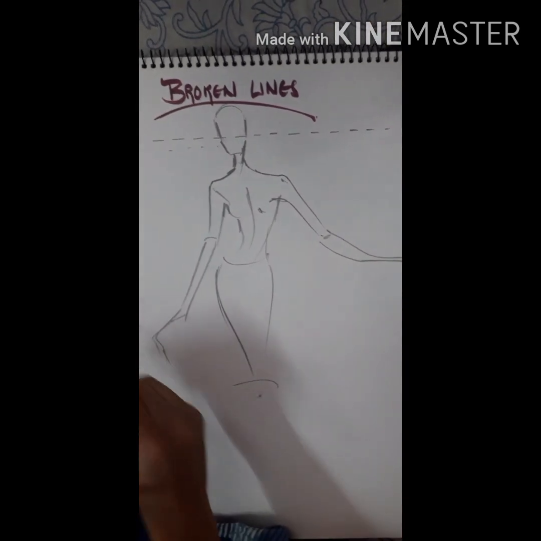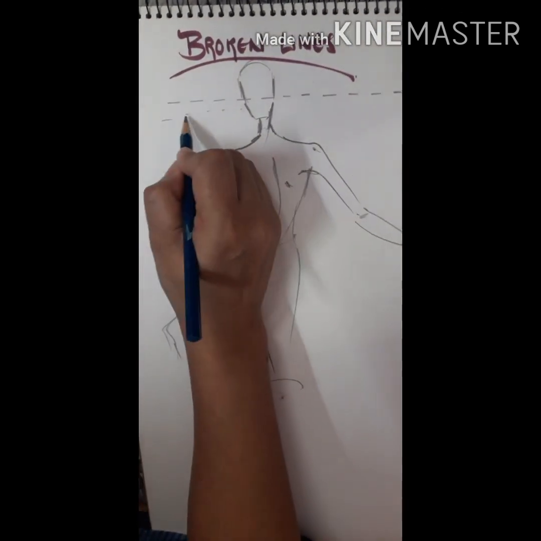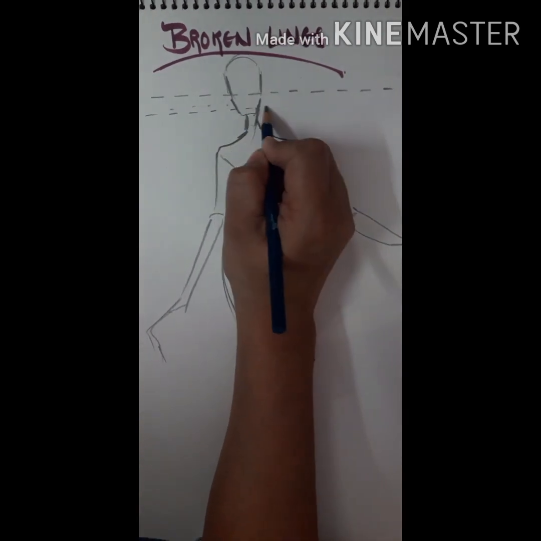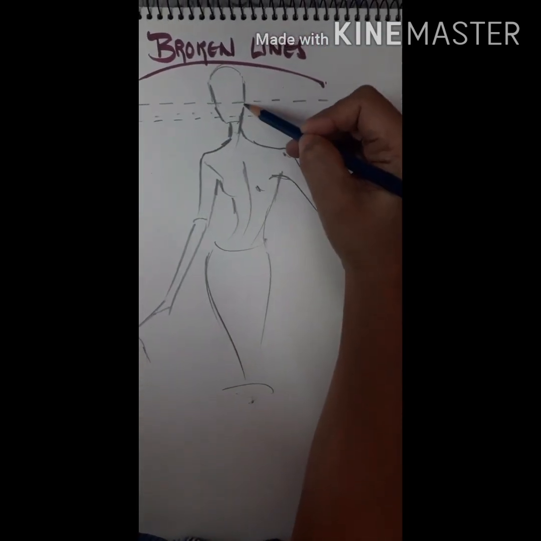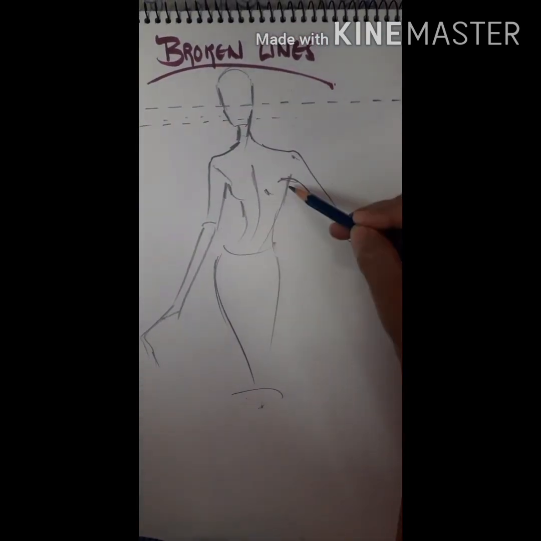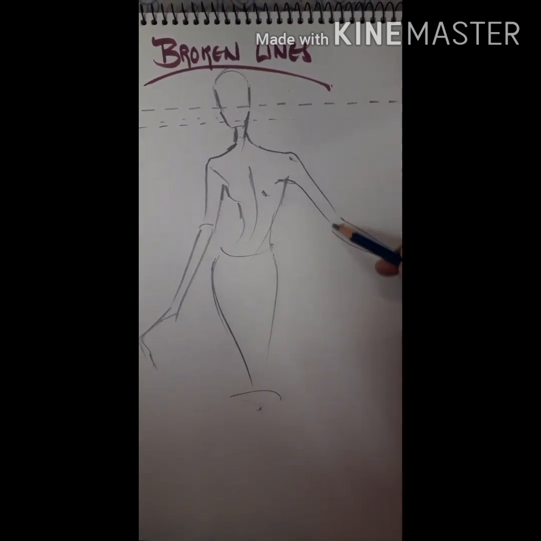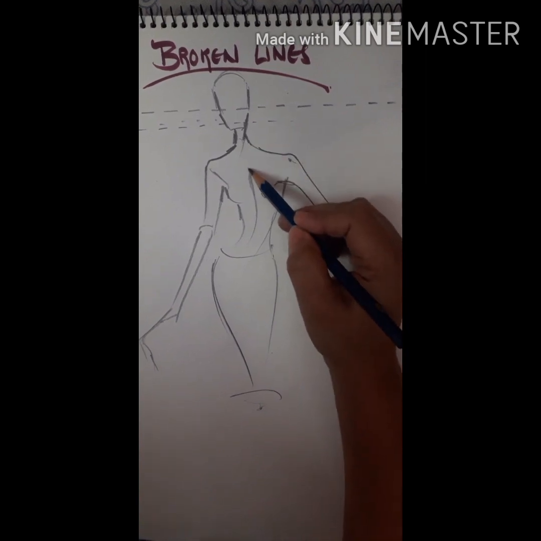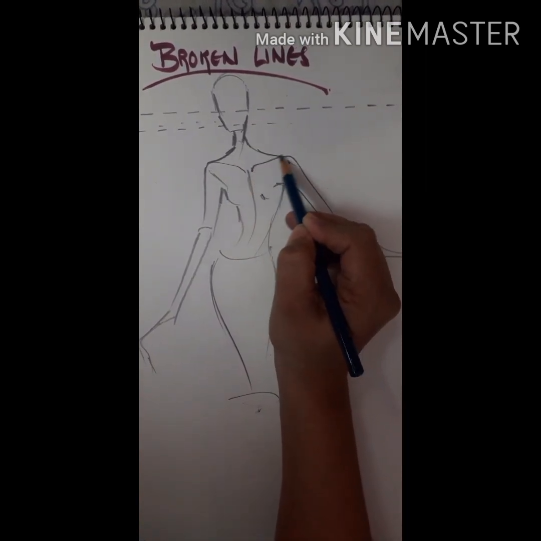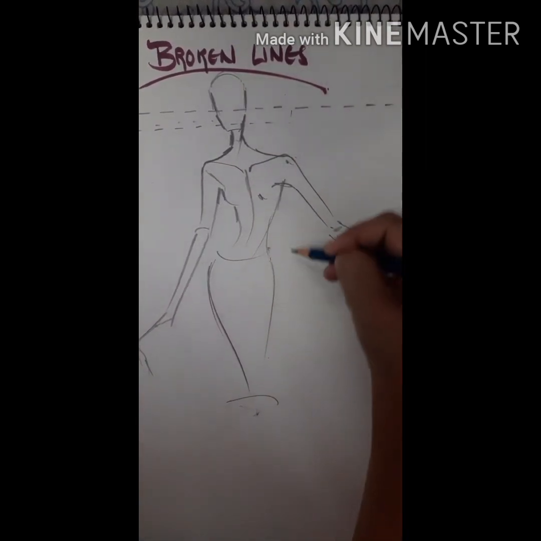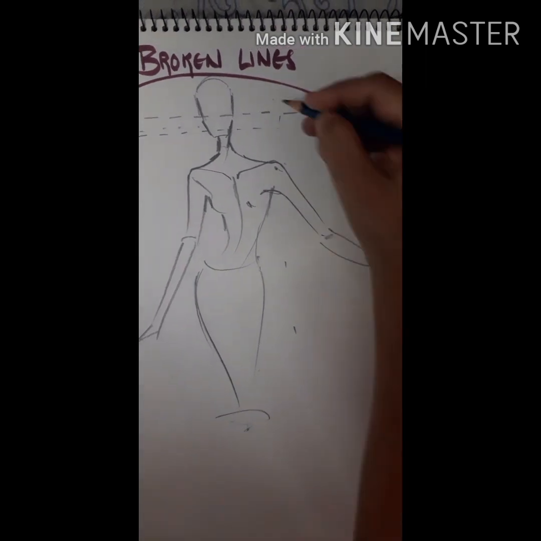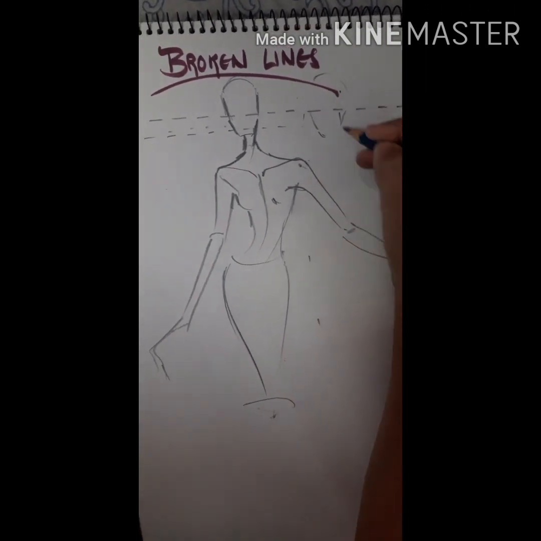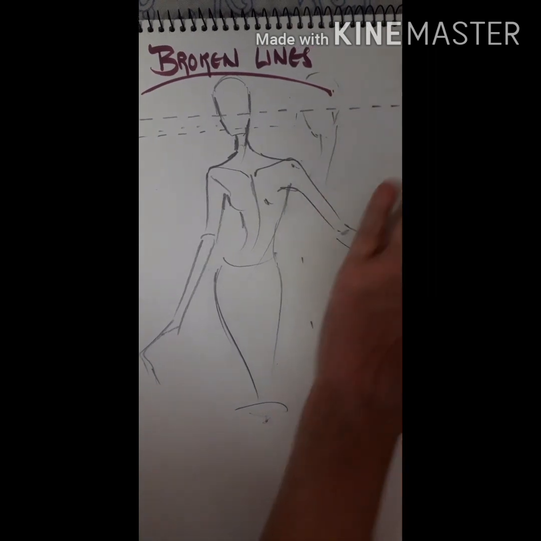And among those quick forms, broken lines play a very important role. Did you see how many breaks I took? How many gaps, how many jumps I took to complete this sketch? These are called broken lines. This helps me to jump. Wherever I jump, this helps me to create a sketch quickly.